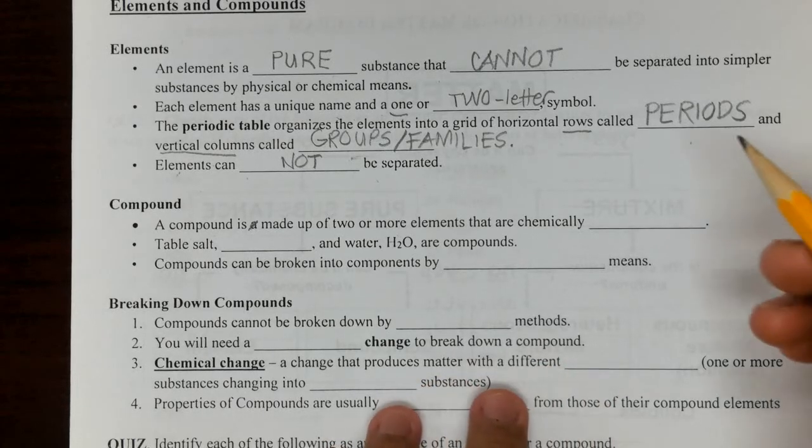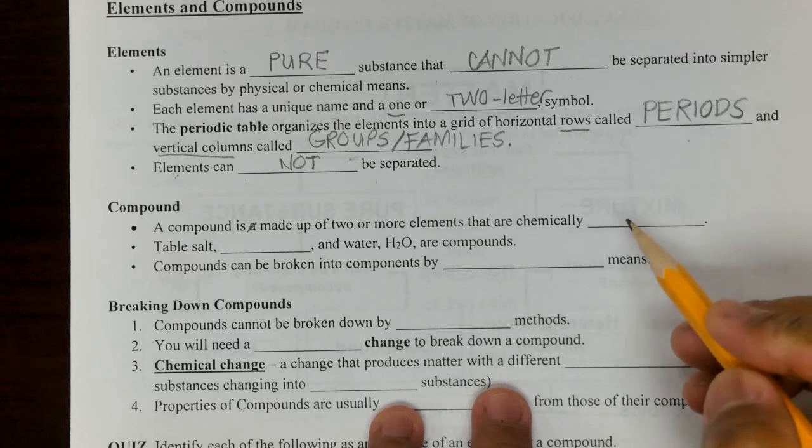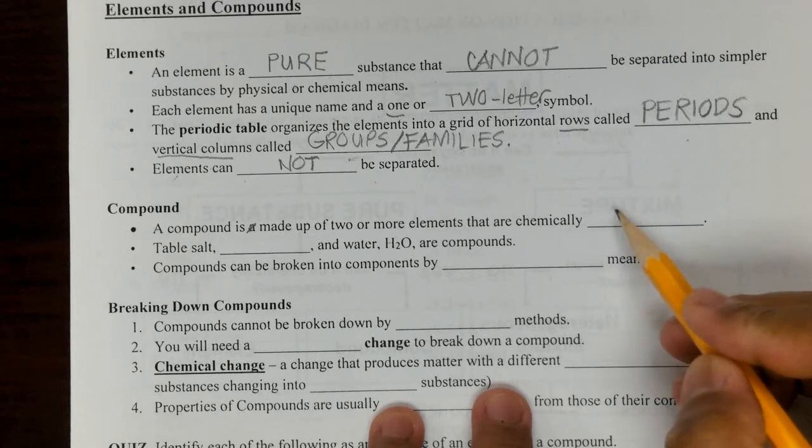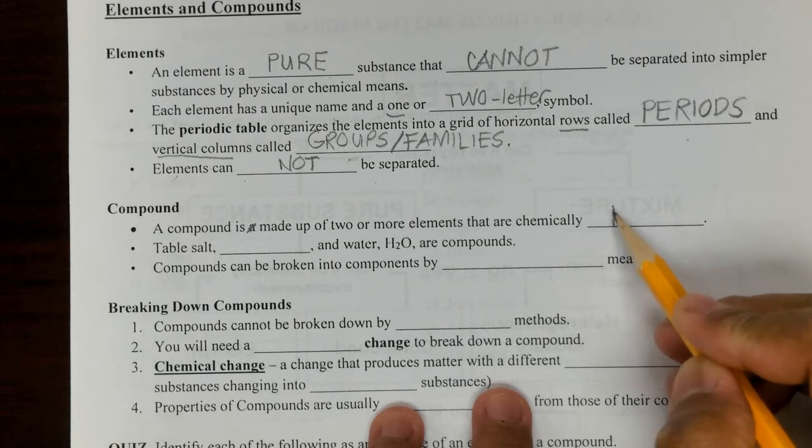Okay, so they form a chemical bond. I only have one student here paying attention. Half the others are paying attention.